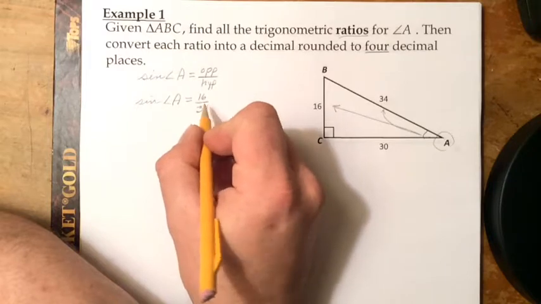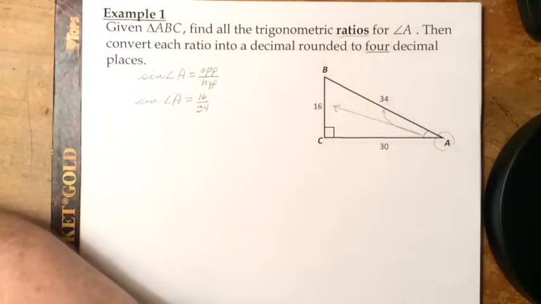Always check to see if the ratio will simplify itself. This one does. It reduces by 2.